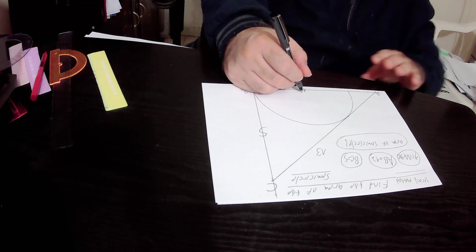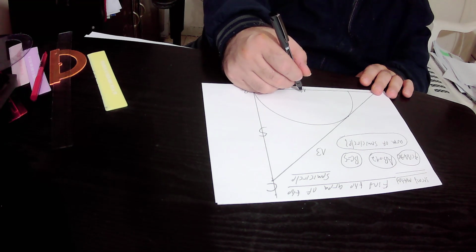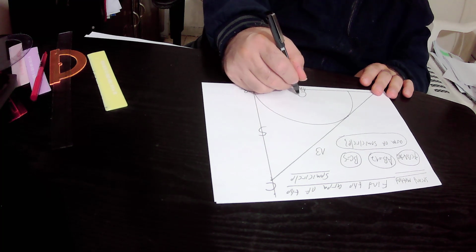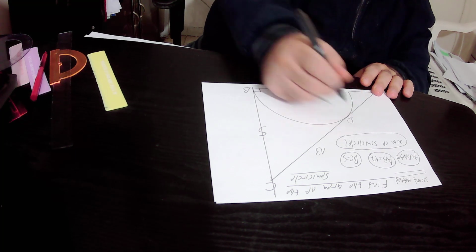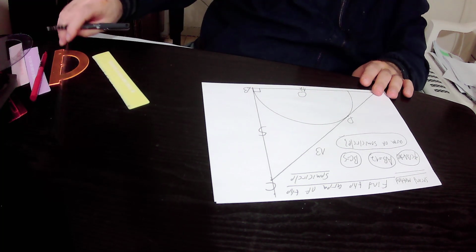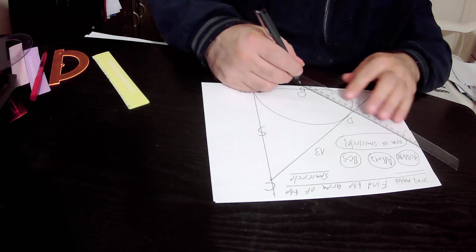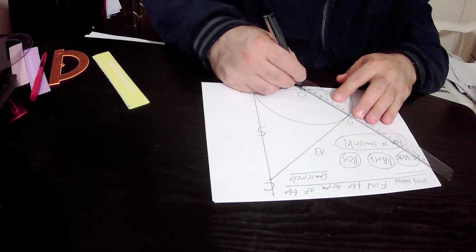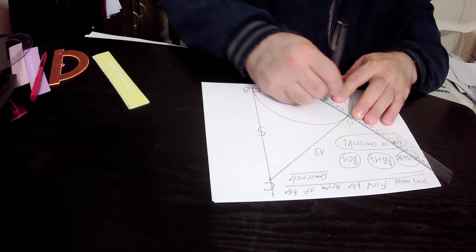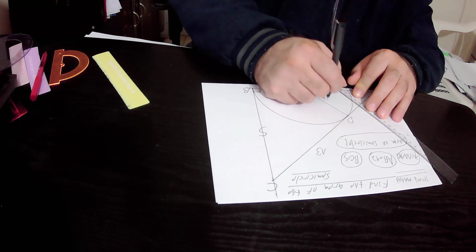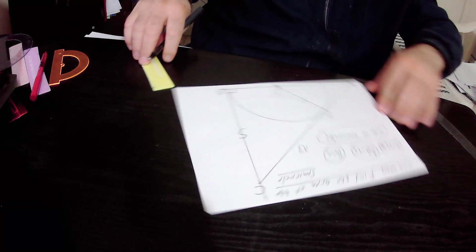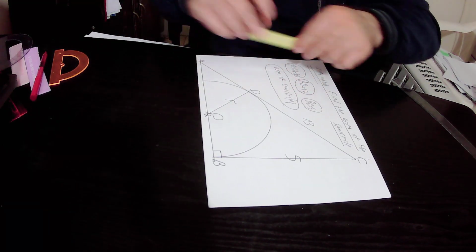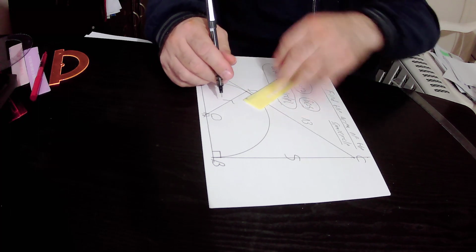And we defined in method 1 the center of this semicircle is point O. This is point D. And we have already found out that DO, line segment DO, is the radius of this semicircle, and this angle equals 90 degrees according to rule number 1.